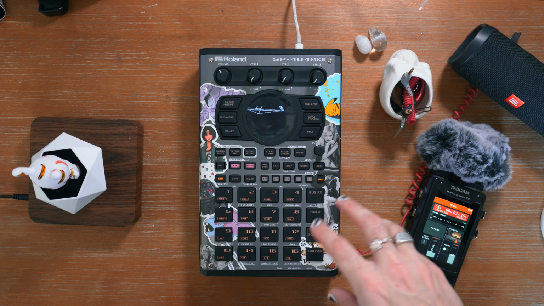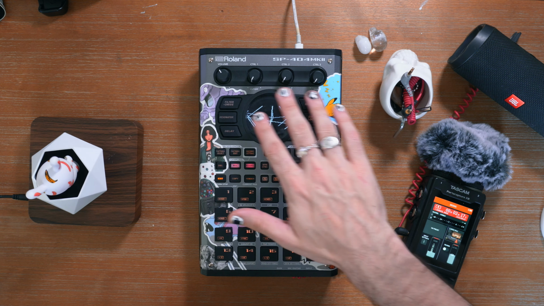I'll talk a little bit about that today, but I also want to show a cool performance technique that is kind of like a performance effect, but it's not one of the built-in ones. We're kind of breaking the rules with the 404 using this technique that I started doing the other day. But first, let me do a quick performance for you, utilizing that technique a little bit, and then I'll talk about some of those things I just mentioned. So enjoy this quick performance.